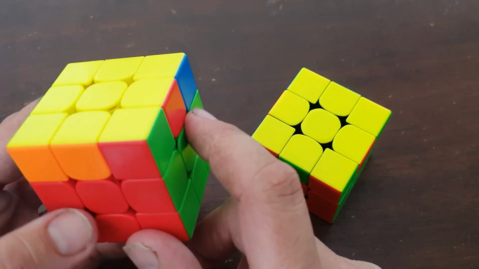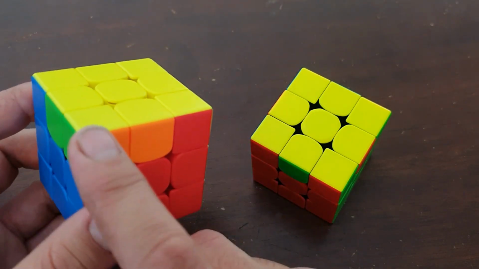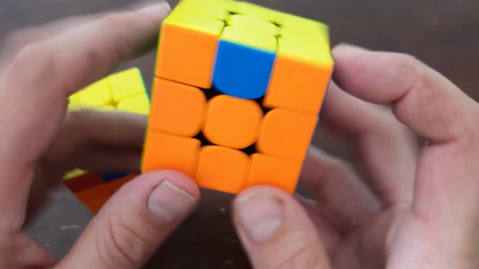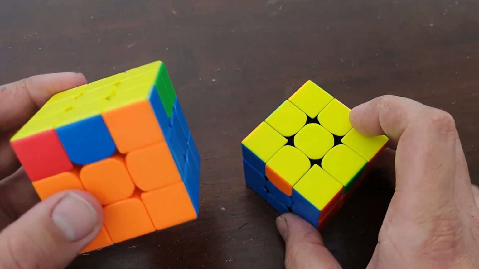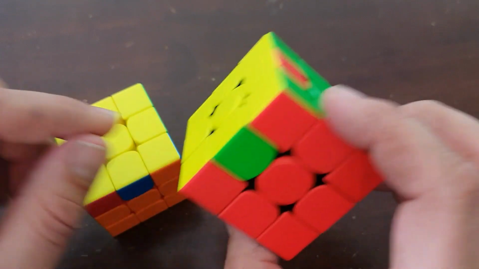So if you are new to CFOP, we can do what's called Two Look, where we use one algorithm to solve all the corners, and then we use one algorithm to solve all the edges. Now there are 2 cases for the corners, and there are 4 cases for the edges.